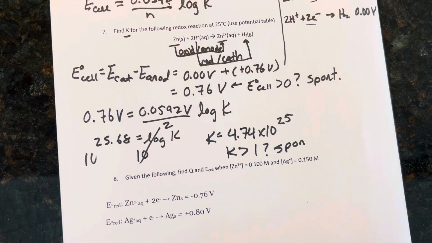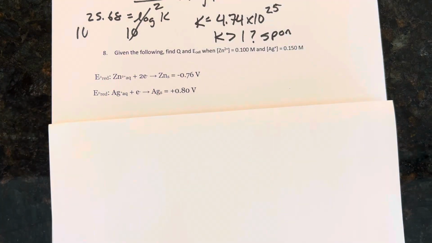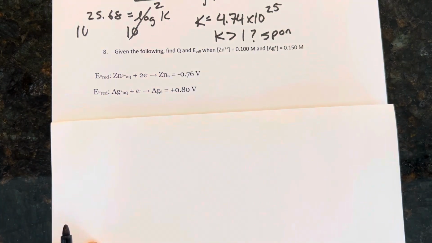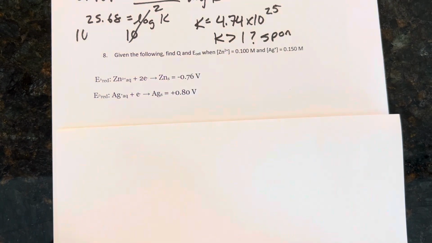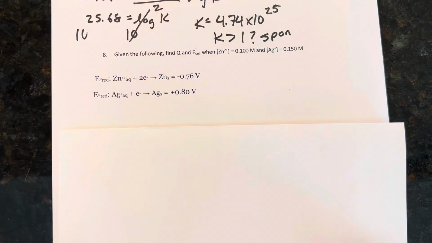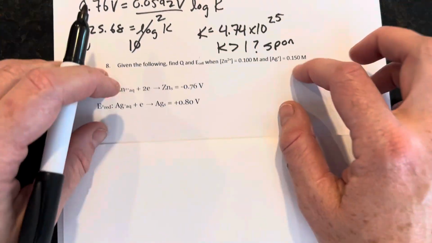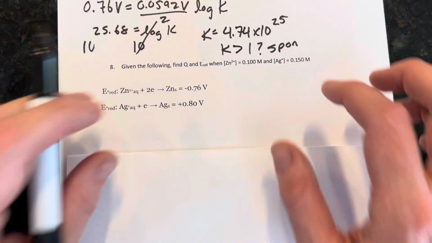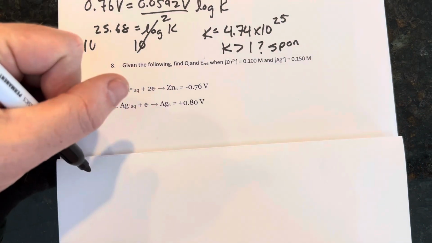So this sucker's awesome. The reduction potentials are given to you. And the half reactions are given to you. And it wants you to find Q and E cell. This is kind of a hint, by the way, that it gave you Q. It might have just asked for E cell, and you'd recognize that that's not E cell with the little circle, telling you that this is a very specific condition that isn't at equilibrium, and we want to calculate the E that they have right then and there.